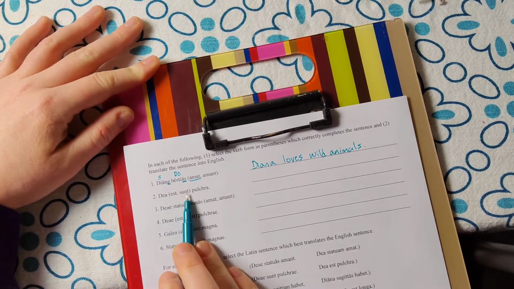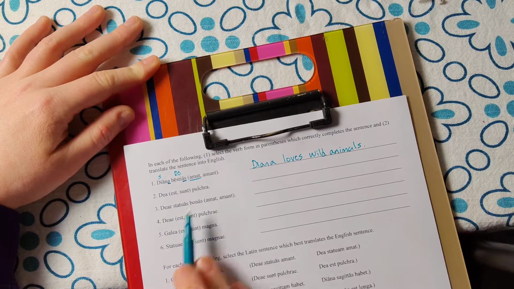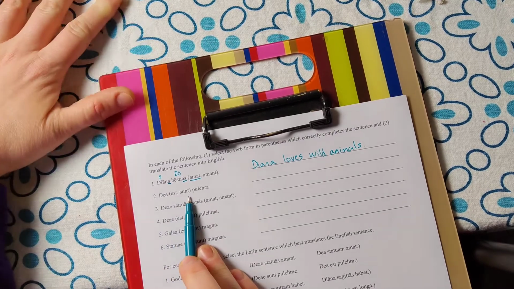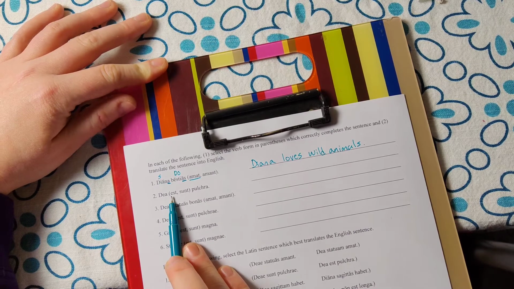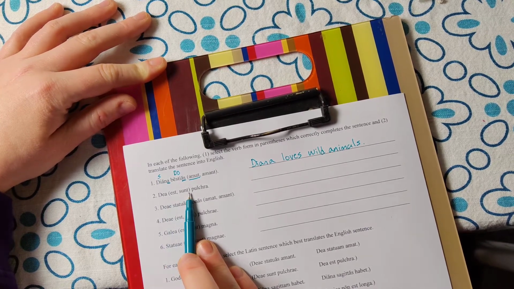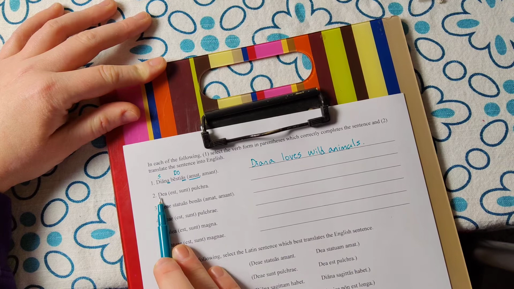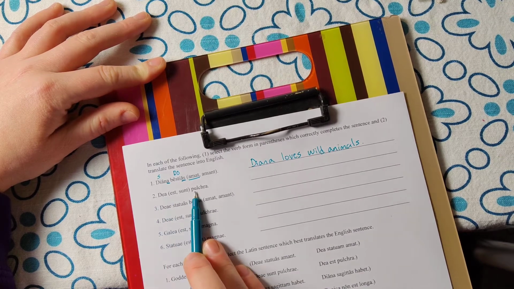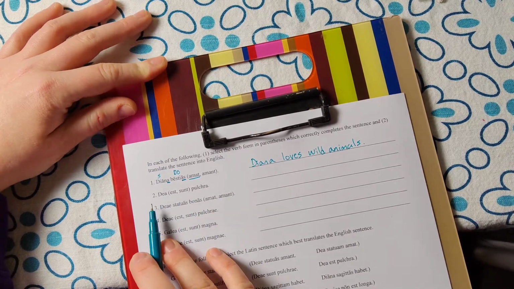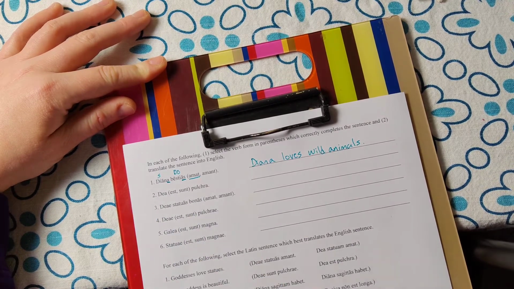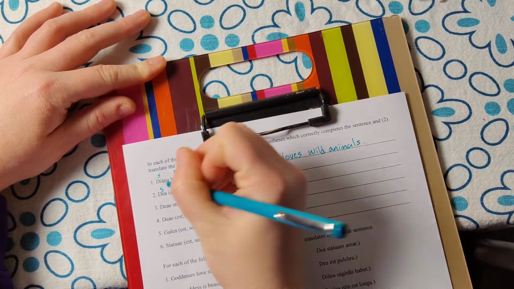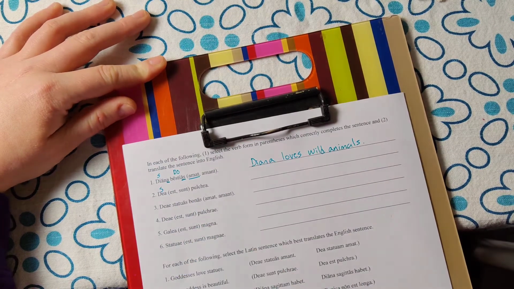Number 2, dea something pulchra. So we need either est or sunt. Again, the only difference between these two verbs is est is singular, means is, sunt is plural, means are. Dea means goddess, pulchra means beautiful. So, of these two words, dea and pulchra, which one is our subject? Dea, because it's the only one that's a noun. Pulchra is beautiful, so that's an adjective.